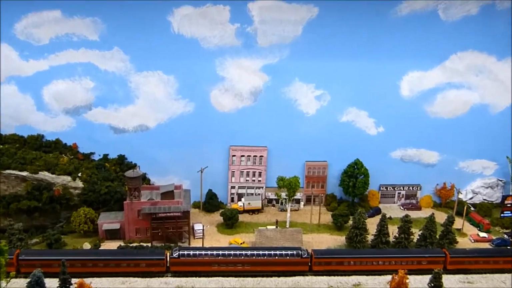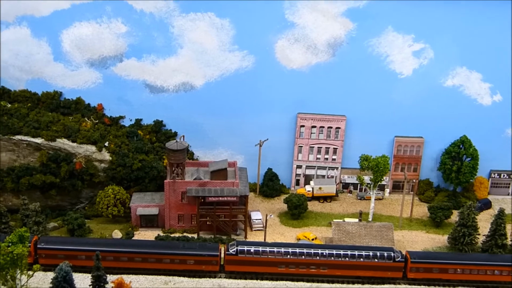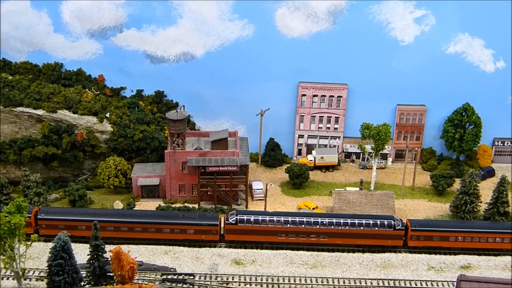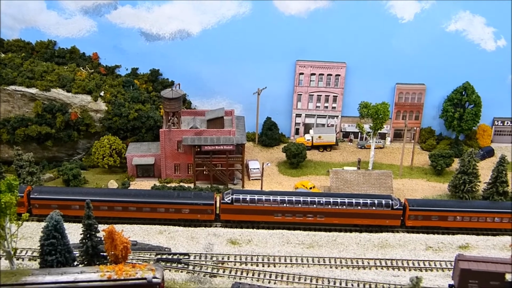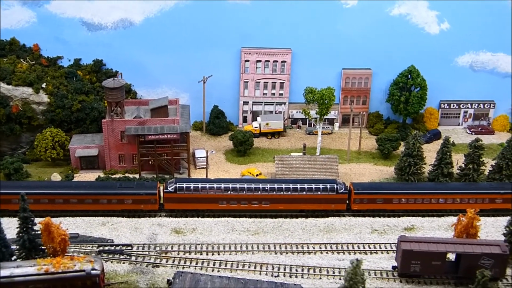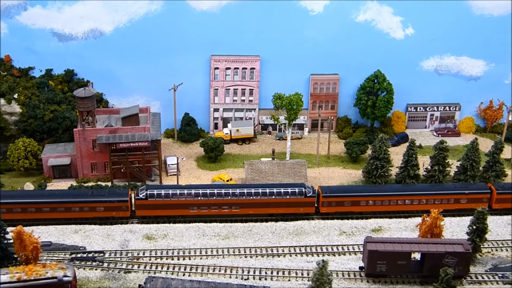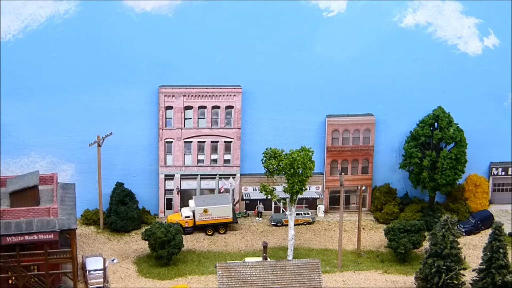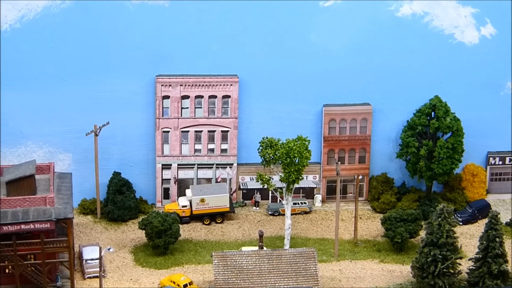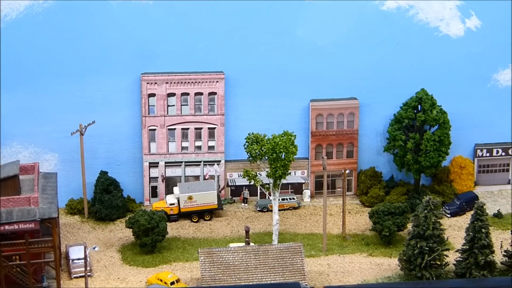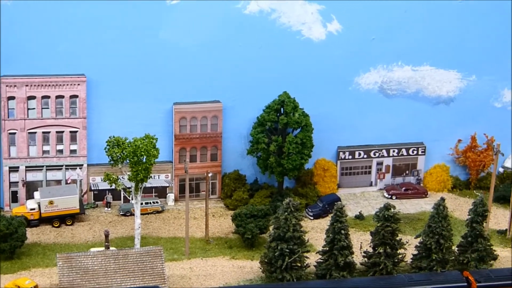So the buildings you see back there, the first one is another building, a repurposed one. I made that into a little hotel. There's a train station that the train's hiding right now, and in the back, those are like stick-on buildings, just to kind of give some depth back there. And there's a grocery store there, gas station.